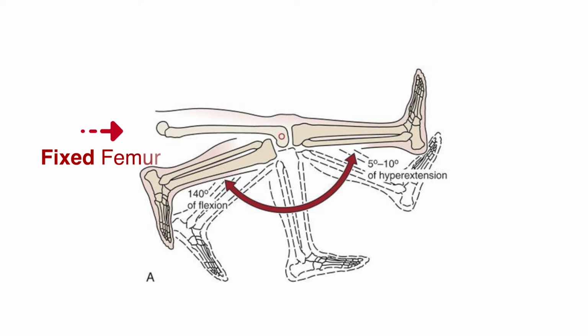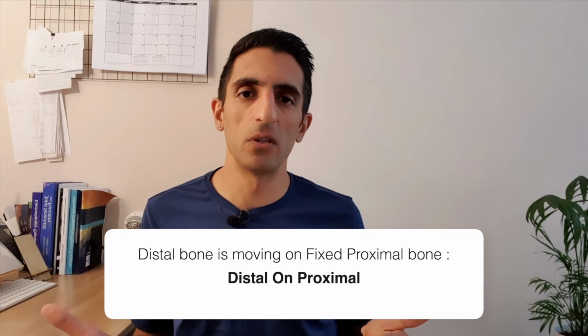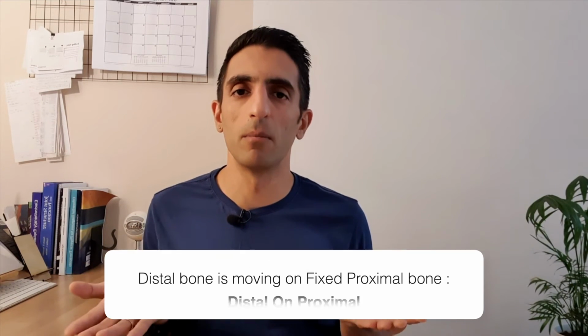So we call it proximal on distal. But in reverse, if I'm sitting on a bench doing a leg extension movement to strengthen my quadriceps, for example, my femur bone is fixed, but my tibia and fibula bones are moving according to the fixed femur. So what do we call it? Distal on proximal. Okay, so the distal moves on the fixed proximal bone.